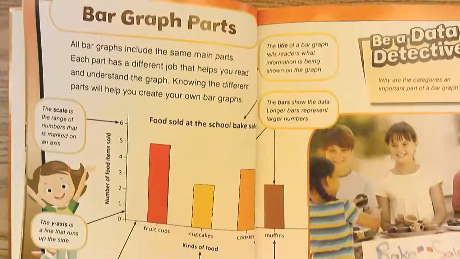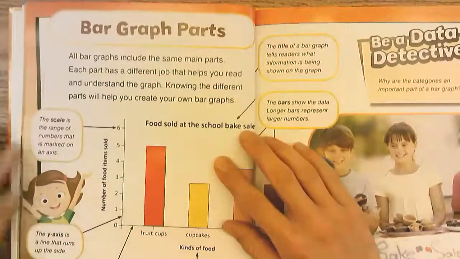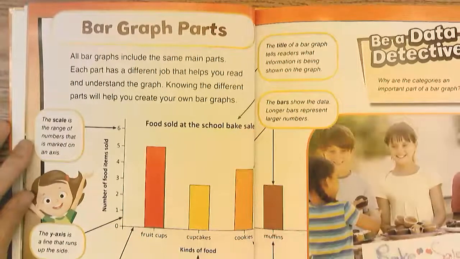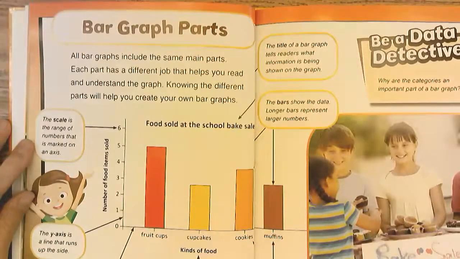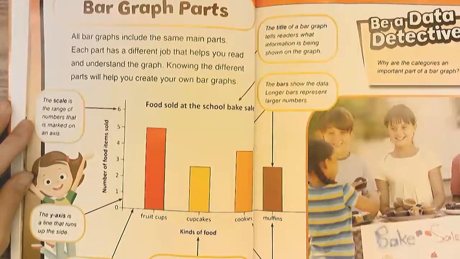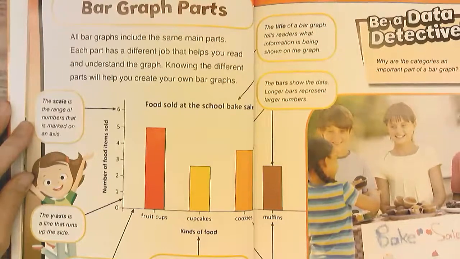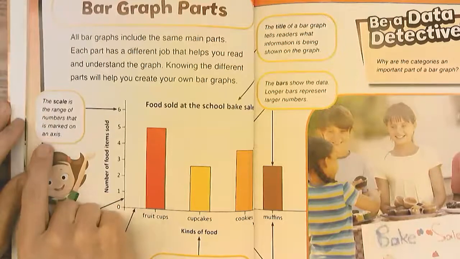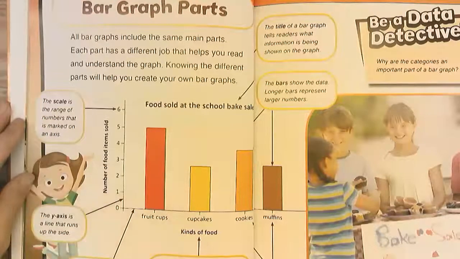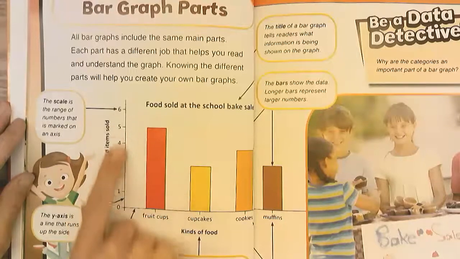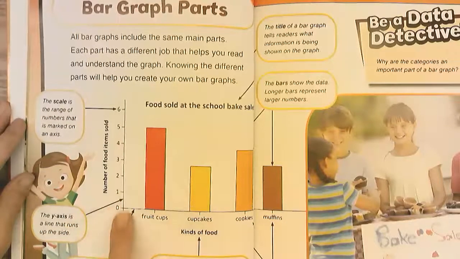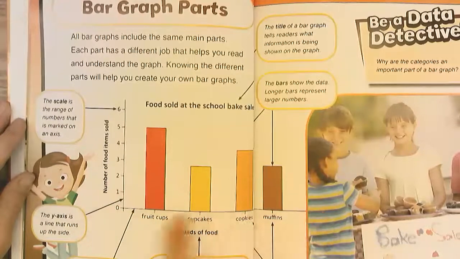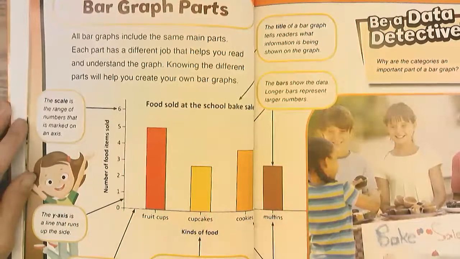All bar graphs include the same main parts. Each part has a different job that helps you read and understand the graph. Knowing the different parts will help you create your own bar graphs. So we have the scale. The scale is the range of numbers that is marked on an axis. The y-axis is a line that runs up the side. The x-axis is a line that runs along the bottom of the graph.